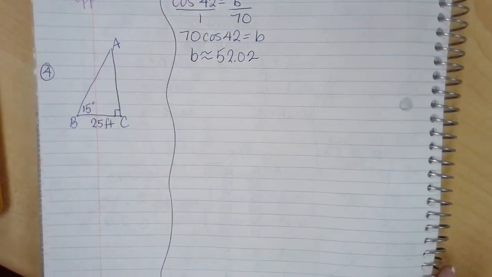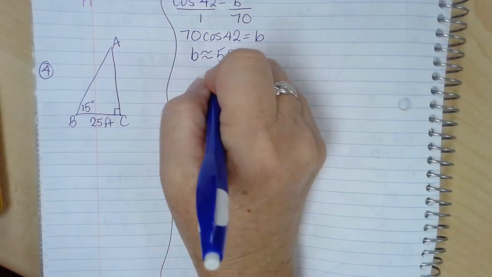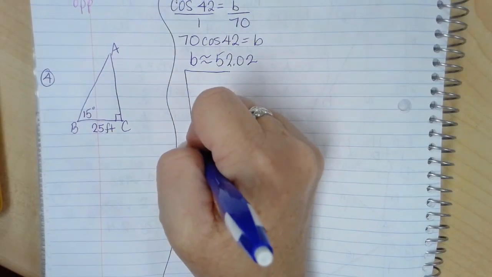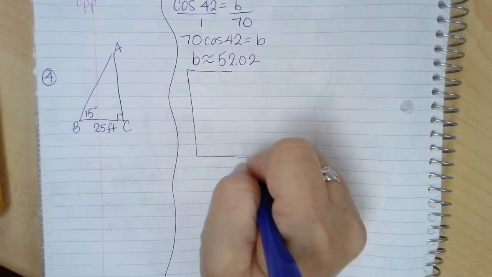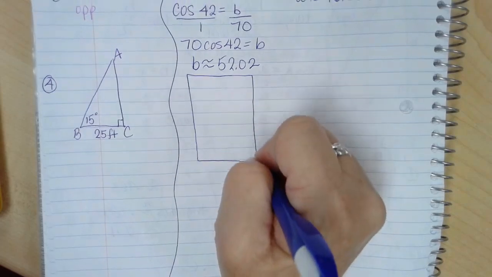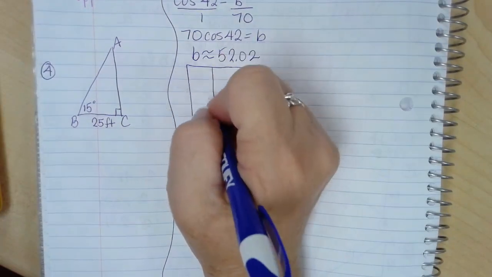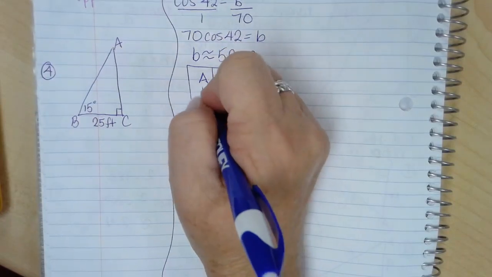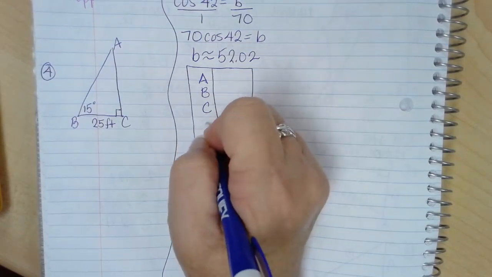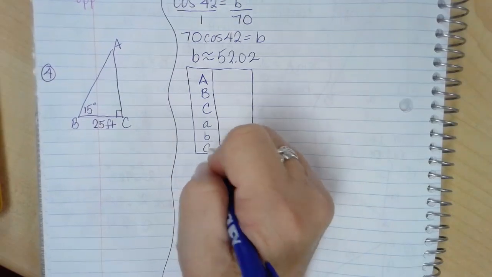Now, before I do anything, I'm going to set up my chart. I'll make it a little bit wider this time so I have room. We're talking about angle A, angle B, angle C, little a, little b, little c.